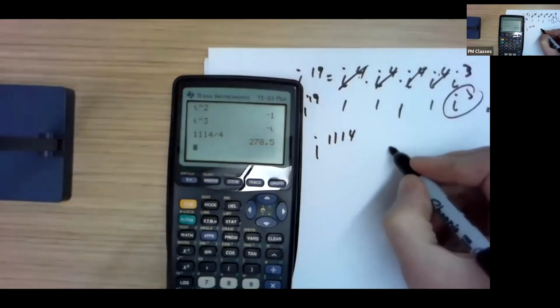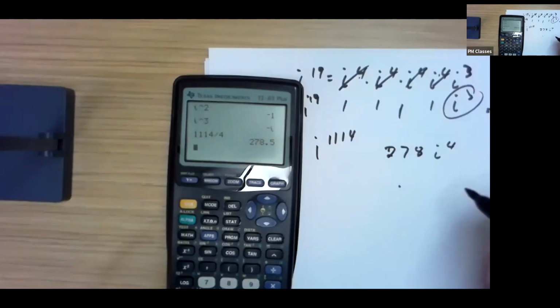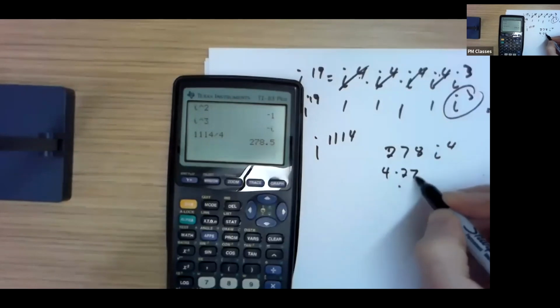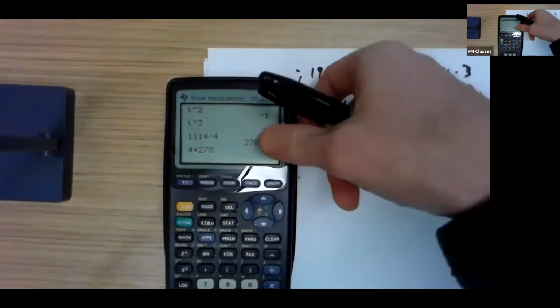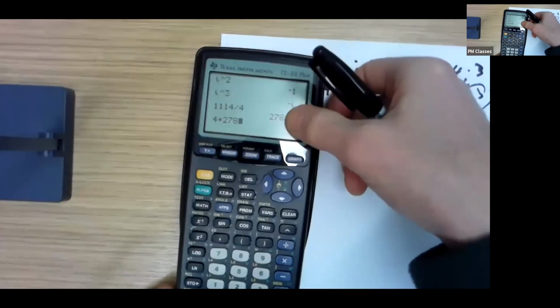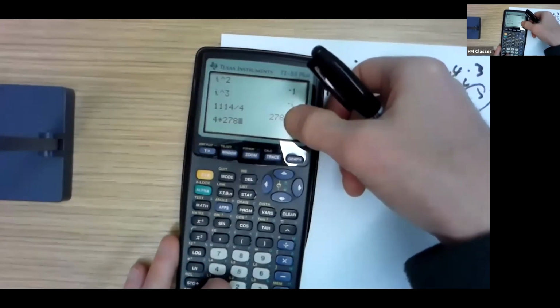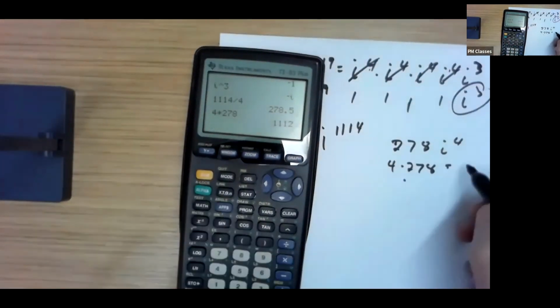That means that I had 253 i to the 4ths. Note I take the part before the decimal, because that's how many times it went in evenly. And then I had stuff left over, what we call the remainder. So take the part before the decimal, 253 times 4, and that will give me 1,012.